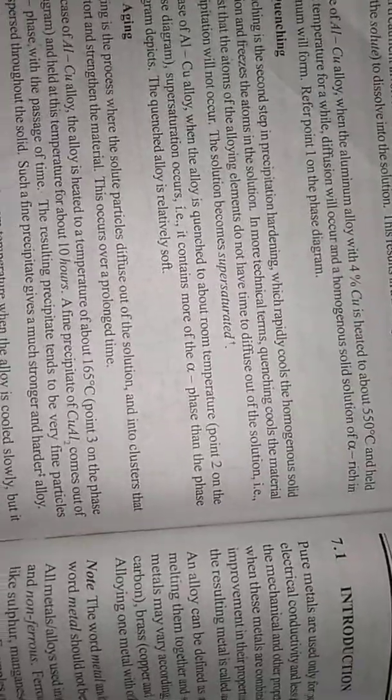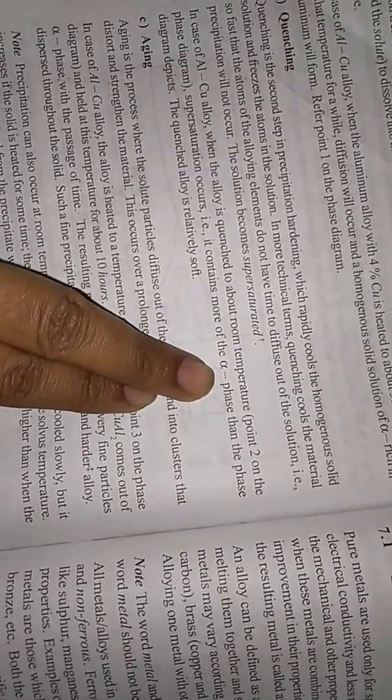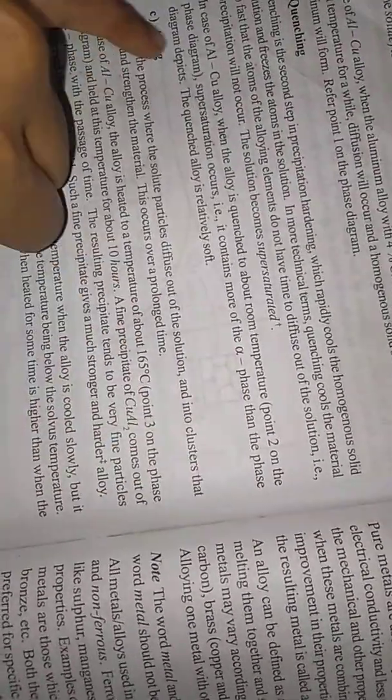The solution is supersaturated. I hope you have heard about supersaturation in BTD, if I am not wrong. Okay, so what happens, when the aluminium copper alloy is quenched, it has more of the aluminium phase than the other phase. Like there is no time for copper to come out of the aluminium phase. So basically it is supersaturated.